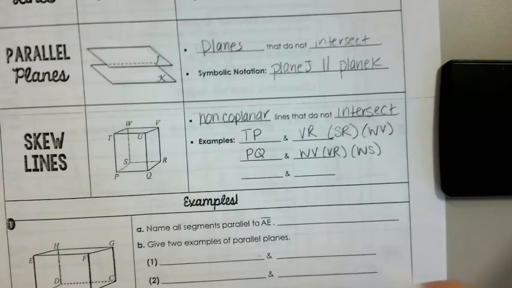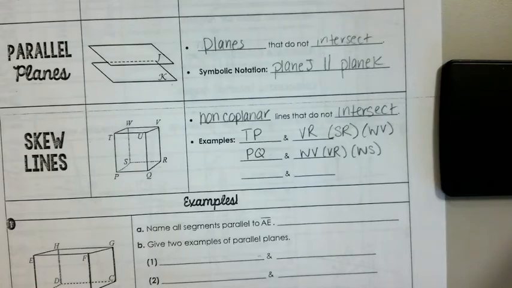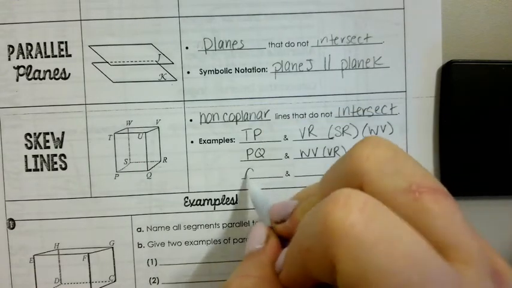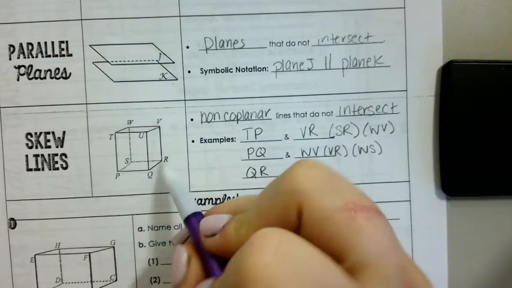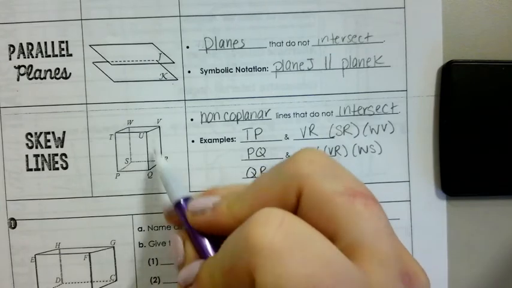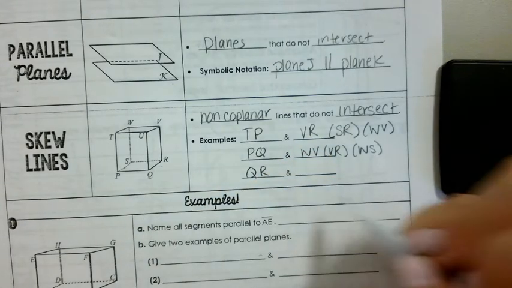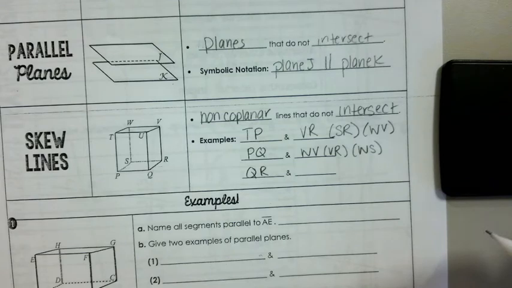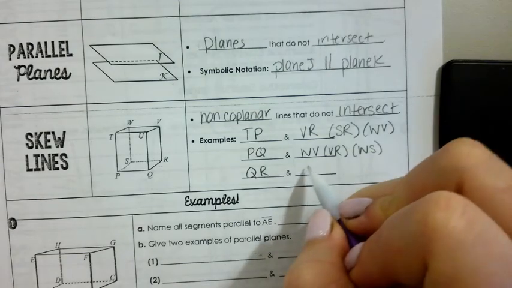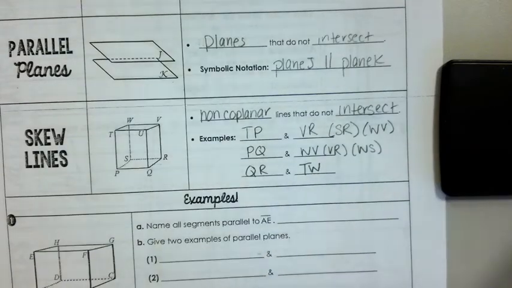And one last example, let's do QR. So QR is on this bottom corner, so it means it's on the side wall and the bottom wall. So we need a line that's not on either of those planes that does not touch QR. So TW is an acceptable answer.